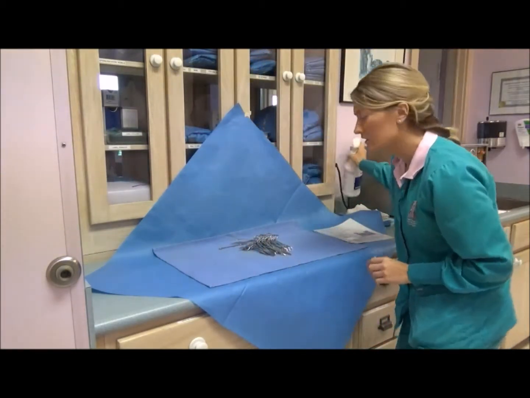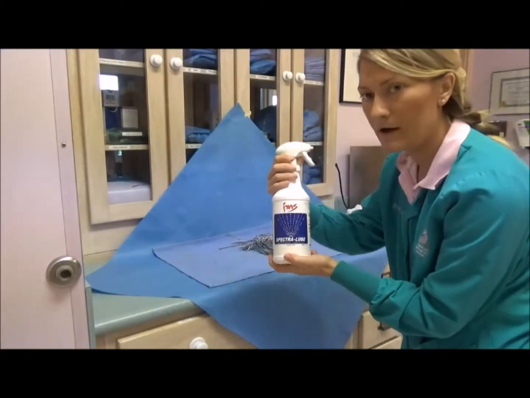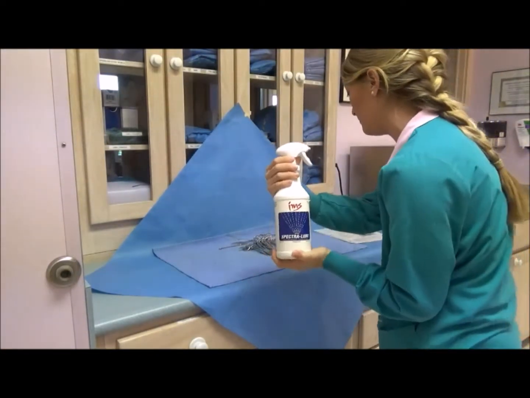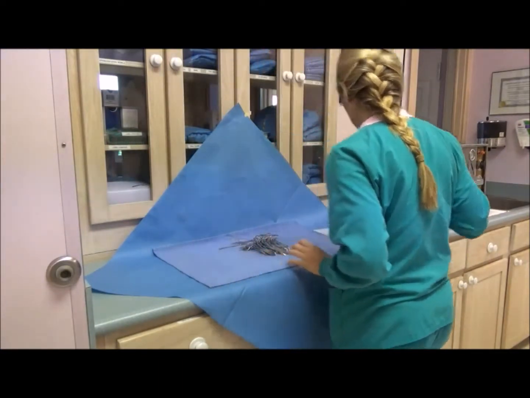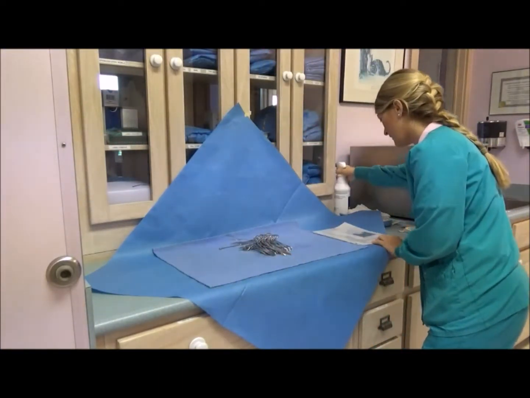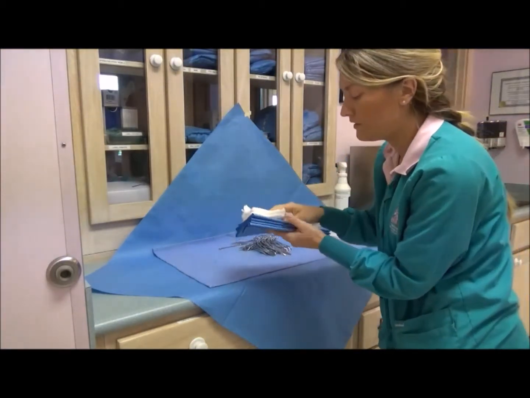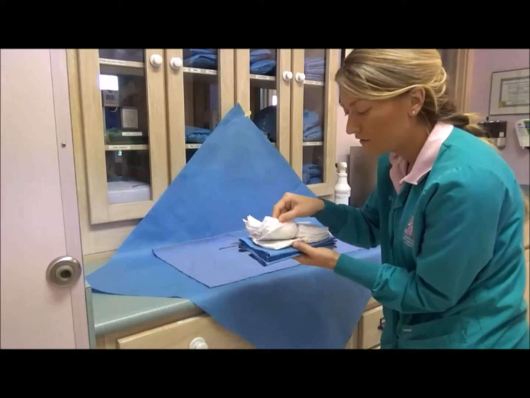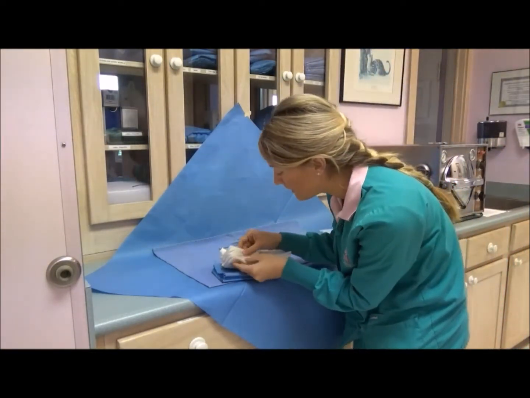And then the next thing I'll do, I'm going to spray all the box locks and joints with some instrument lubricant. Okay. And then next in our pack, we're going to put a surgical drape and sponges. I pre-counted out my sponges. I'll just double check them again. We'll always put 20 in our pack.